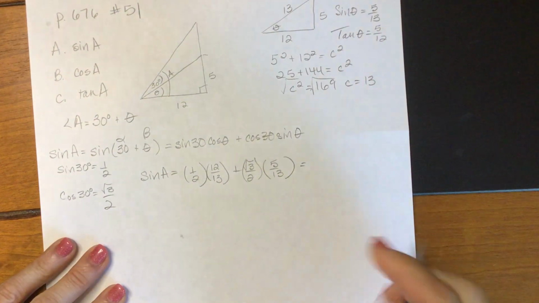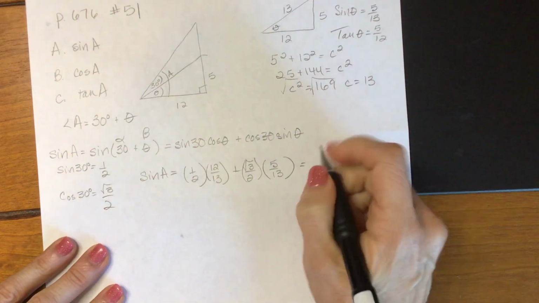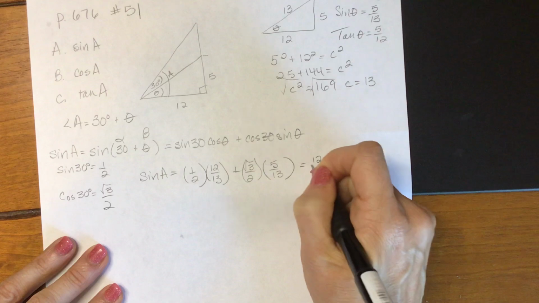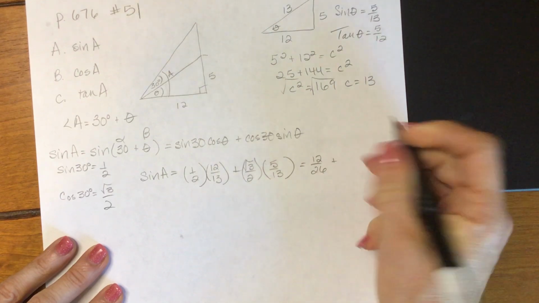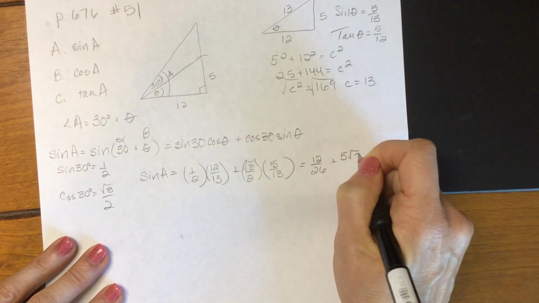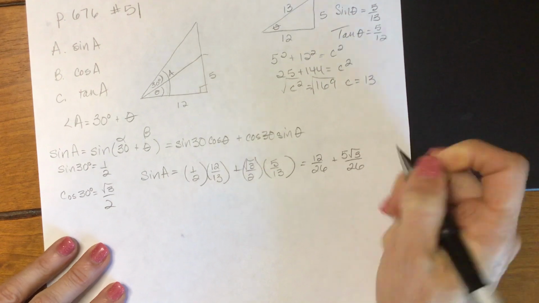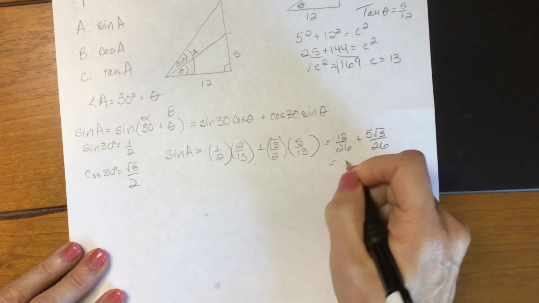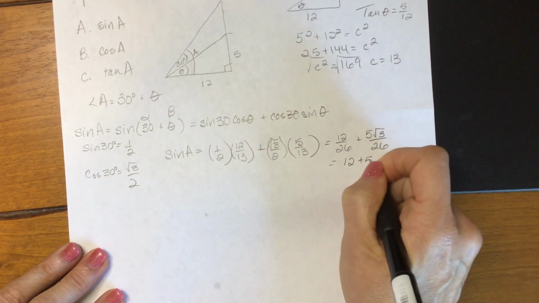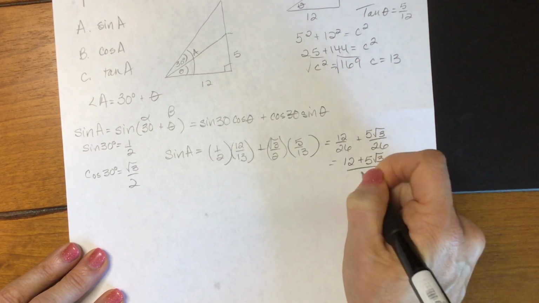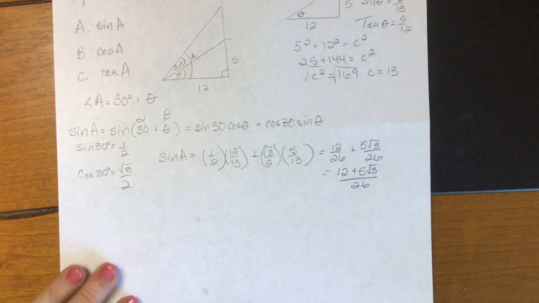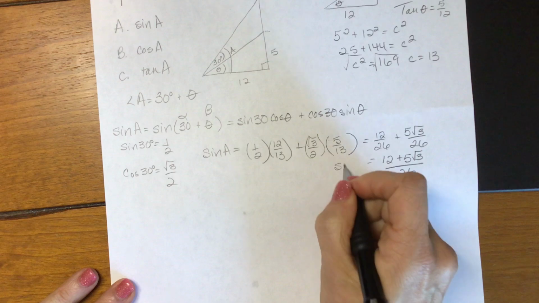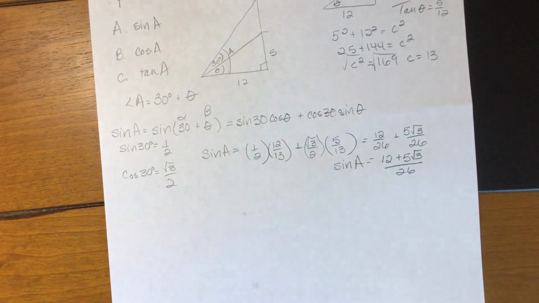When we simplify this, 1/2 times 12/13 is 12/26 plus 5√3/26, which can all be simplified to 12 plus 5√3 all over 26. That is sine of alpha, or sine of A.